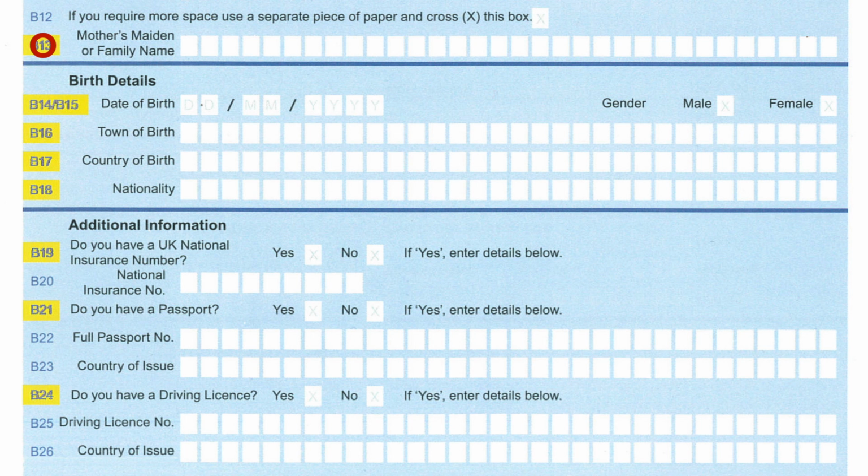B13. Please provide the surname used by your mother or adopted mother from birth or the name she was known by prior to marriage. B14. Please provide your date of birth. B15. Please cross the appropriate box.